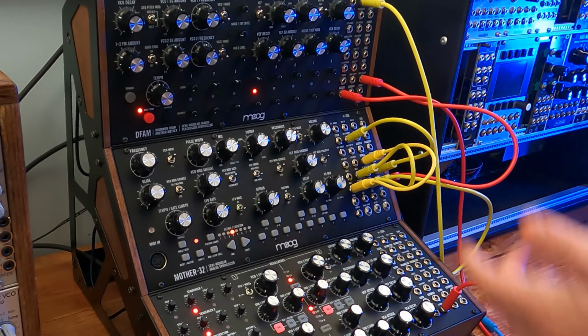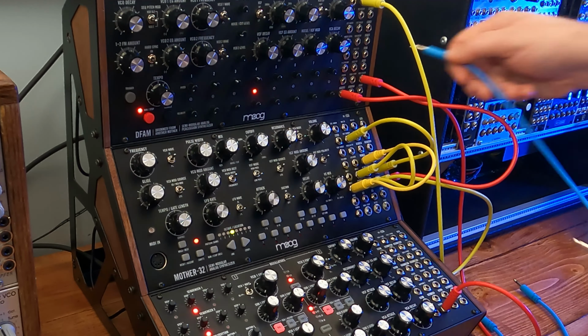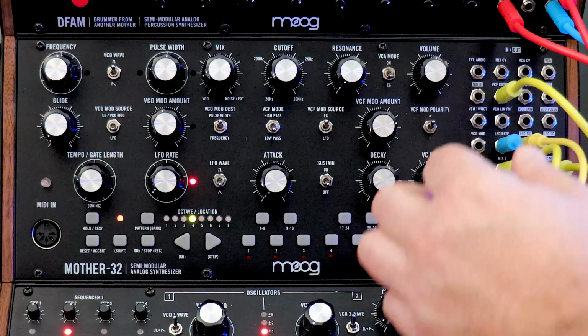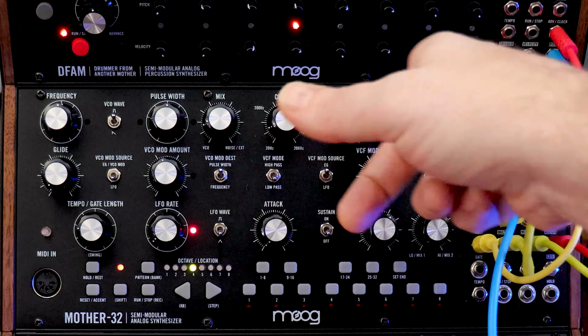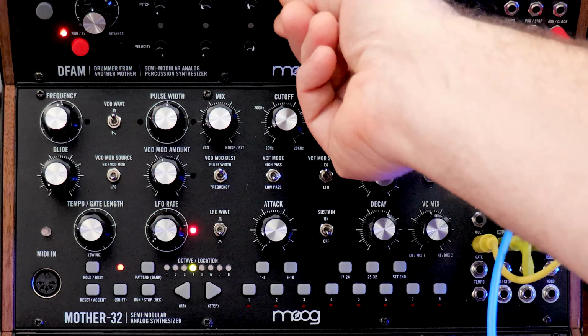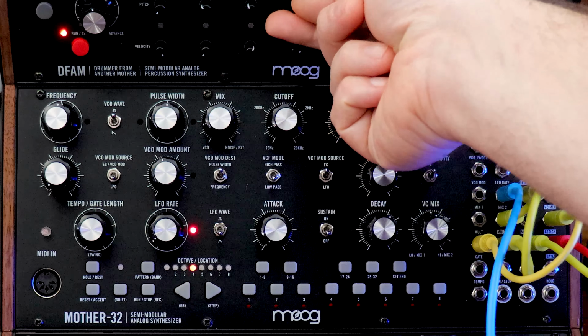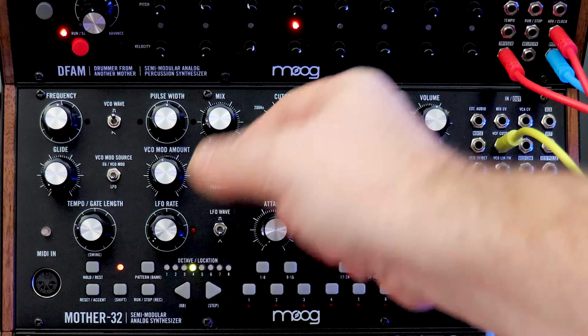Because I want the rate of the LFO to vary a little bit, I'm going to take the pitch out and plug it into the LFO rate. And you can see from the light on the Mother what this does to it if I play it. As the pitch increases, the LFO rate increases. As the pitch decreases, it almost stops.